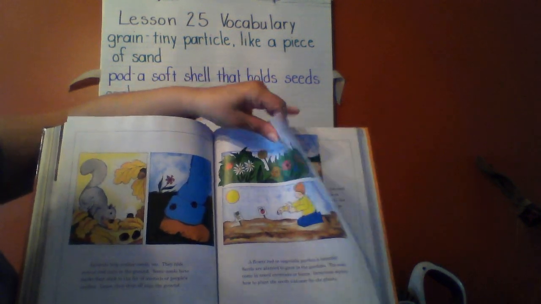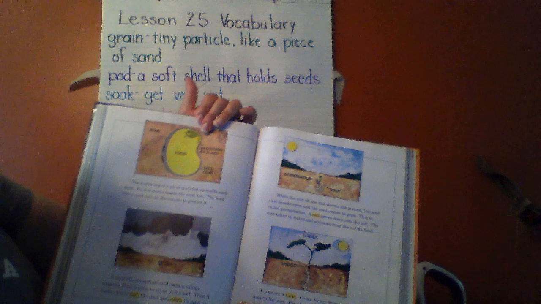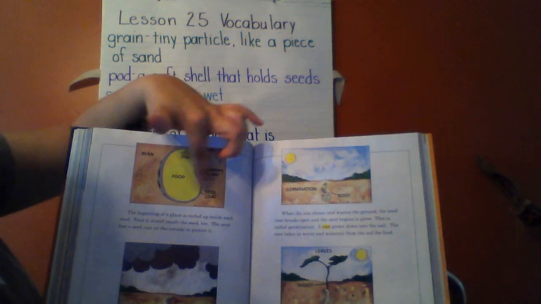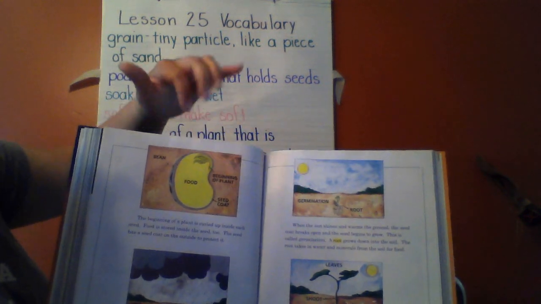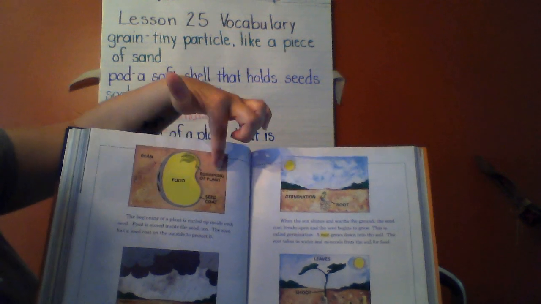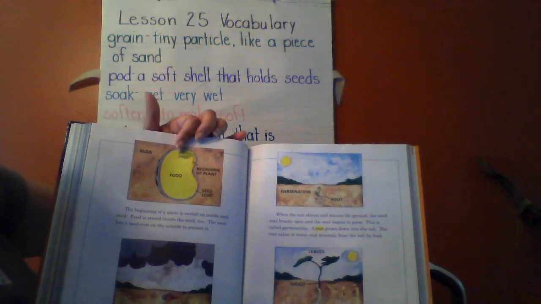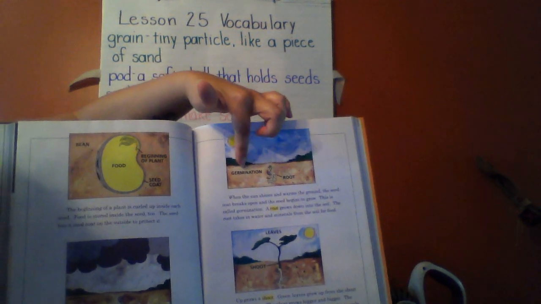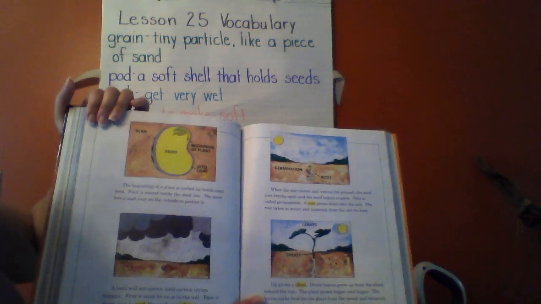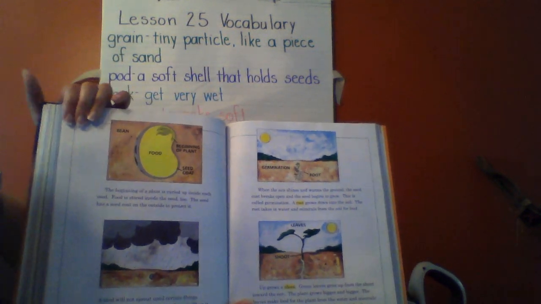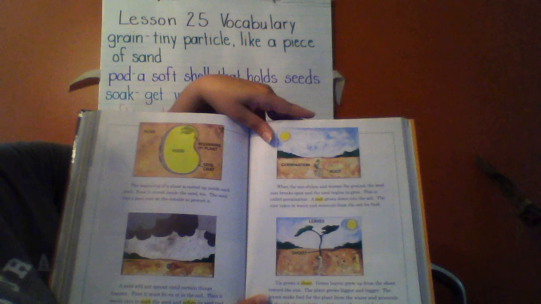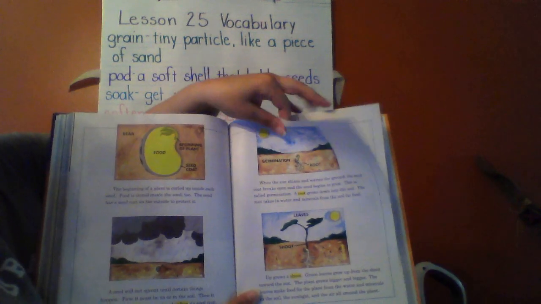Here's some more graphic features. Here's another one, right? They have the life cycle, the bean, the food, the seed coat, and the beginning of a plant. They're talking about the germination and the root. So giving us step by step of what's going on, just like the life cycle.